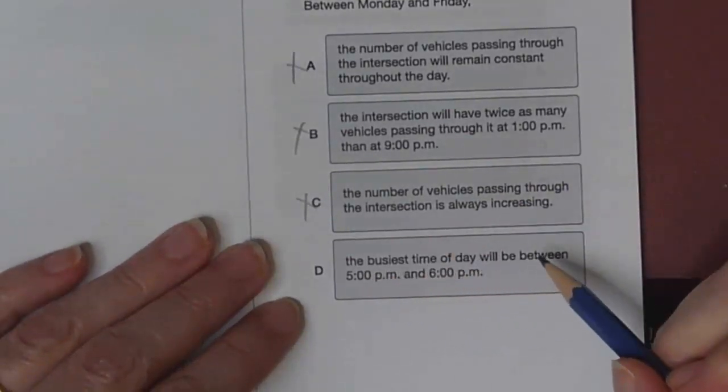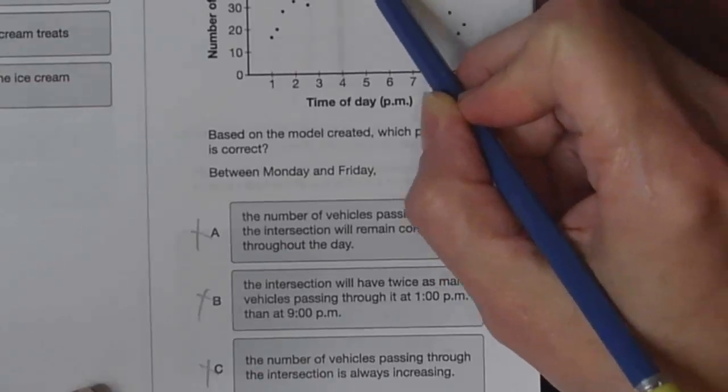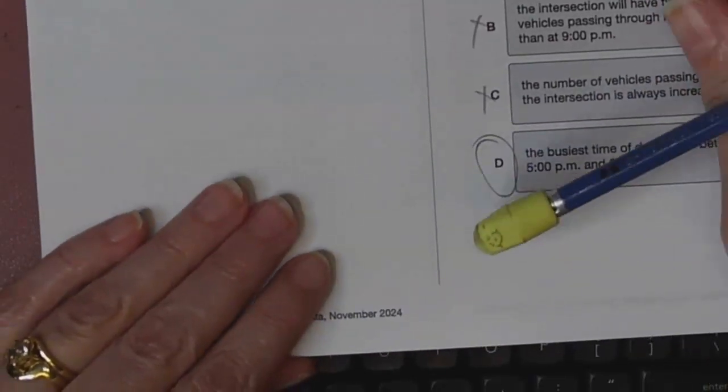The busiest time of the day between 5 and 6. Between 5 and 6, you bet. That is the busiest time of the day. Next page.